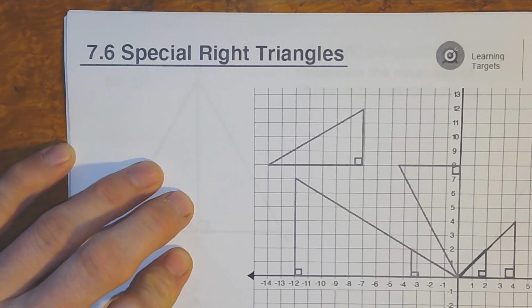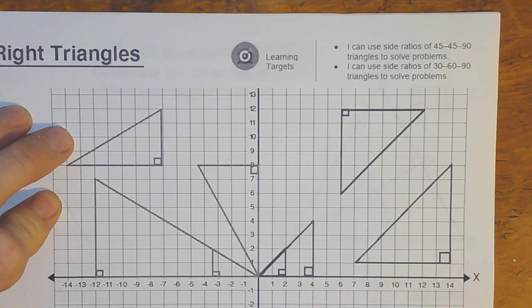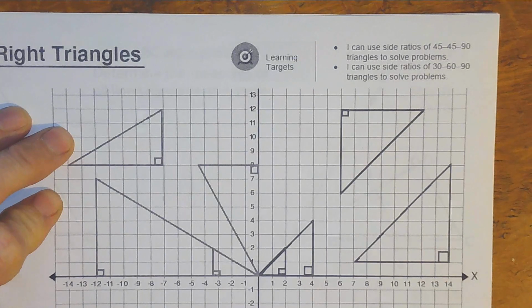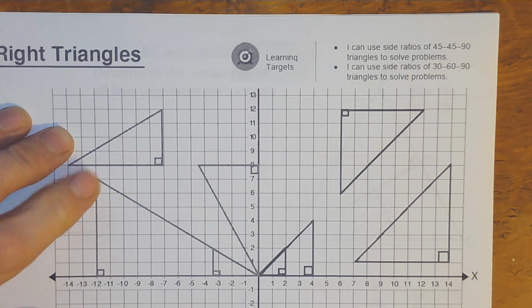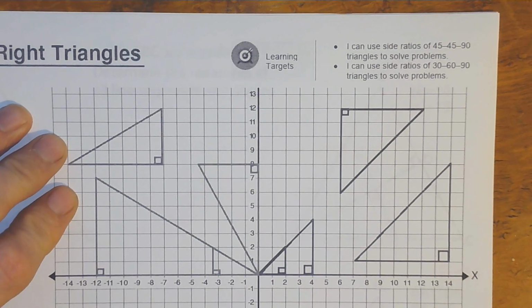Alright, so we're getting into 7.6. We're talking about special right triangles. Specifically, we're going to talk about how you can use the ratios, specifically with 45, 45, 90 and 30, 60, 90 triangles to solve some problems. These are special right triangles. You'll see them a lot, especially in the next section, 7.7.